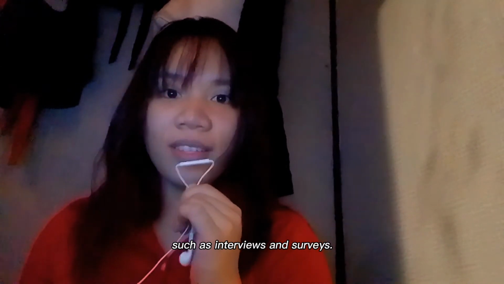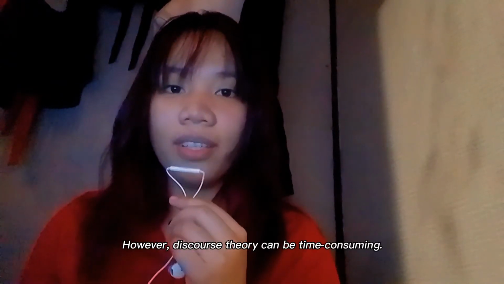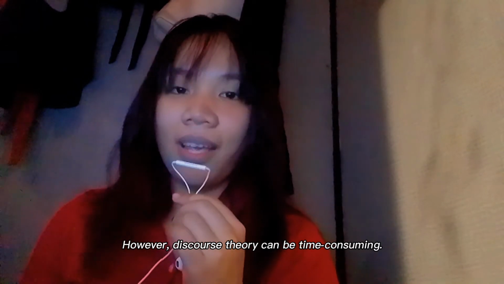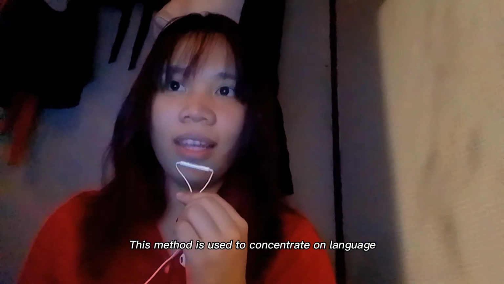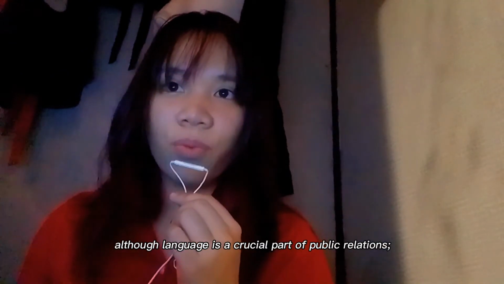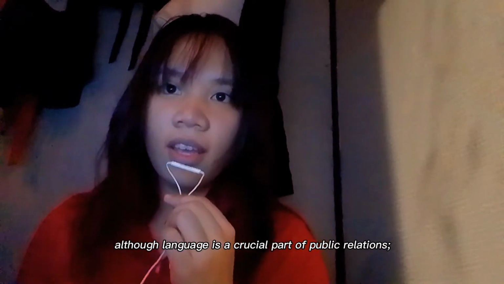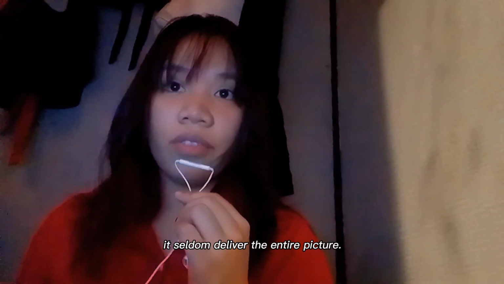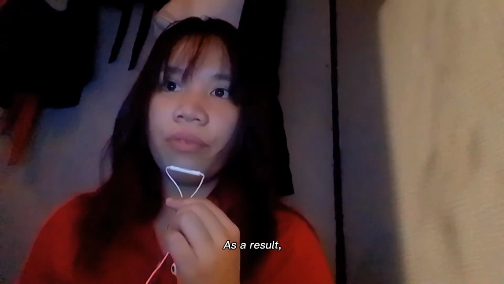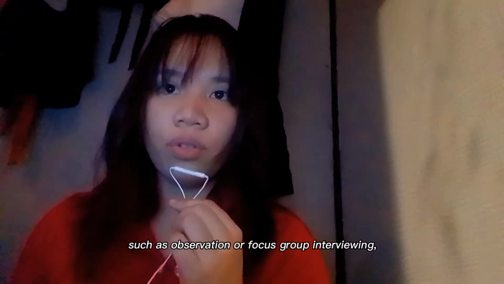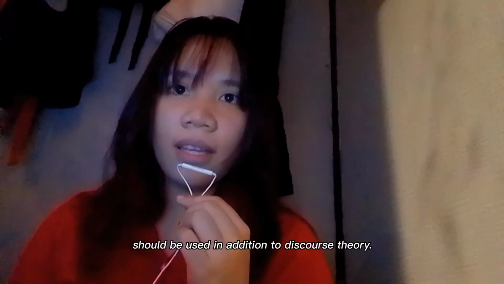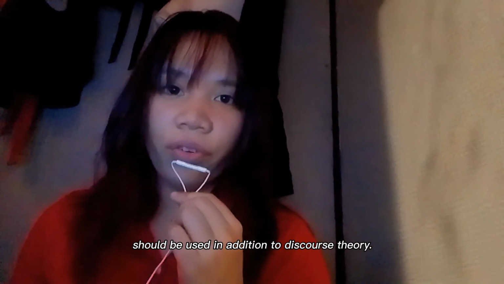Discourse theory can be used to uncover attitudes and perceptions that might not have been uncovered by other methods, such as interviews and surveys. However, discourse theory can be time-consuming. This method is used to concentrate on language, and although language is a crucial part of public relations, it seldom delivers the entire picture. As a result, other qualitative techniques such as observation or focus group interviewing should be used in addition to discourse theory.